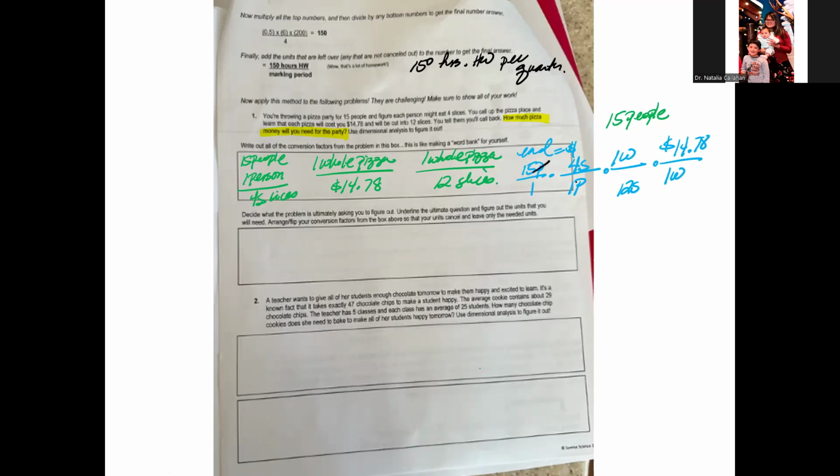So watch, P and P cancels. Do you see that? Slices and slices cancel, right? Whole pizza cancels. Did I end up with the money right here on top? Yes, I did. That's exactly what I want.